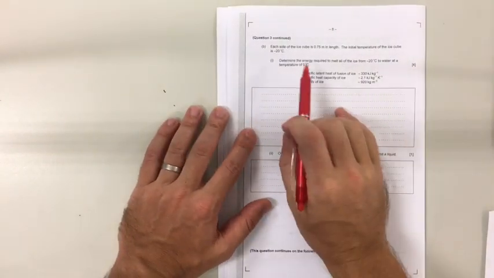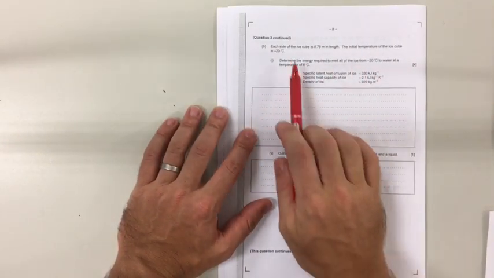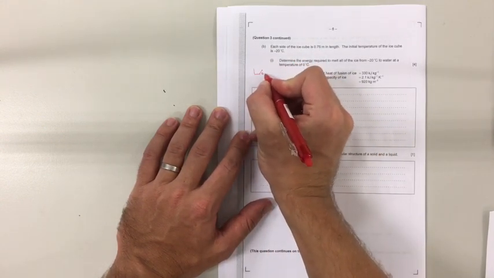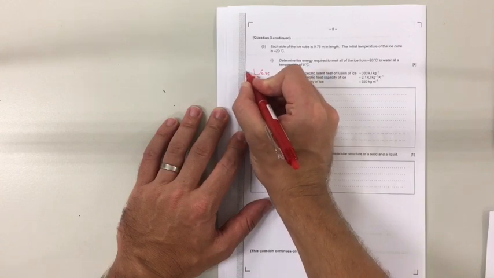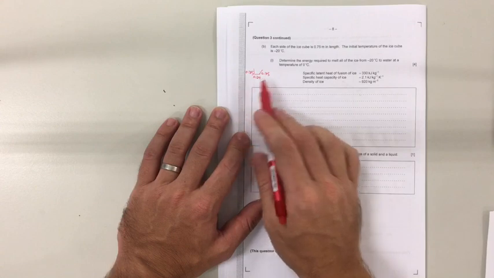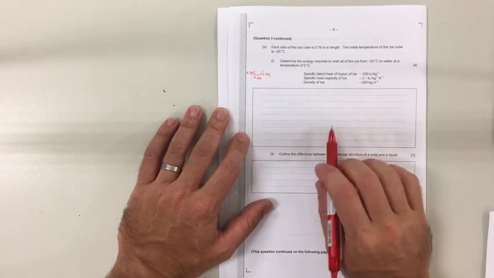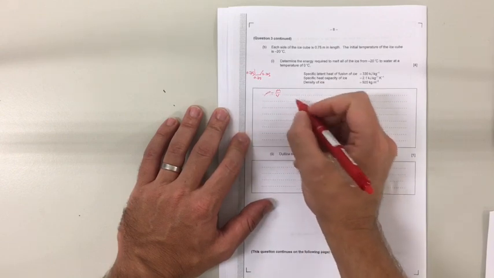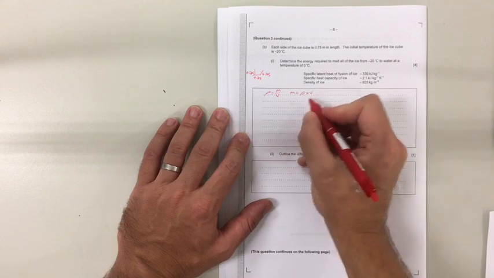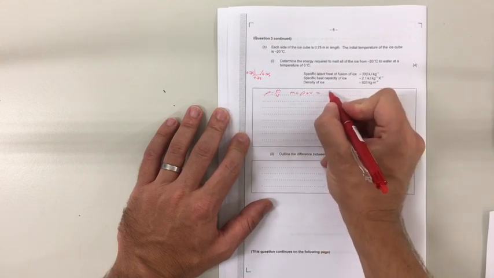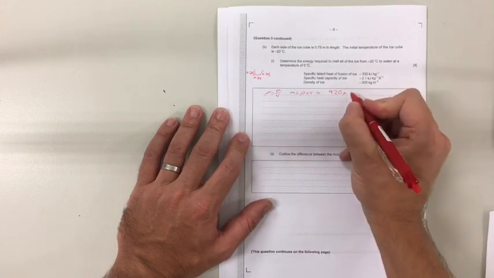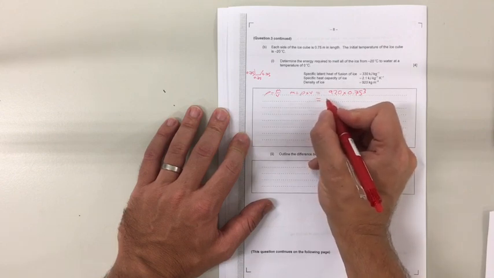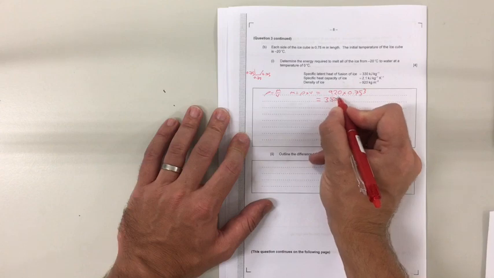Okay, so the next part of this question is about thermal physics. So we've got each side of the ice cube is 0.75 meters in length. So we've got a cube 0.75 by 0.75 by 0.75. So from that we can calculate the volume, and we have the density of the ice here, so we can calculate the mass. So density is mass over volume, and we want mass, so mass is density times volume, which gives us 920 times 0.75 cubed. And that gives us a mass of 388 kilograms.